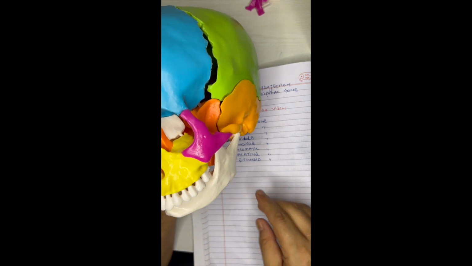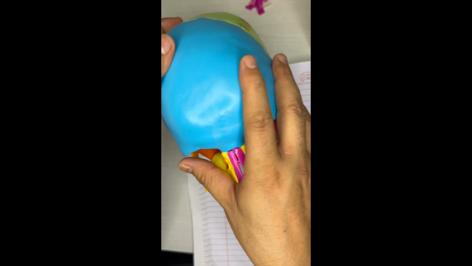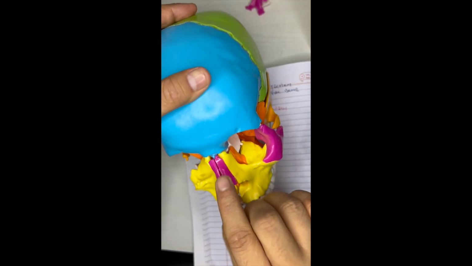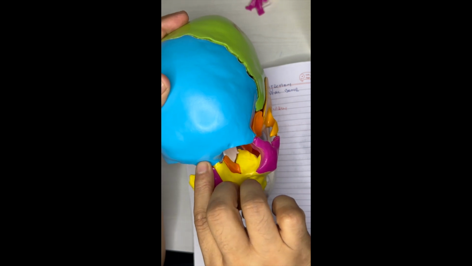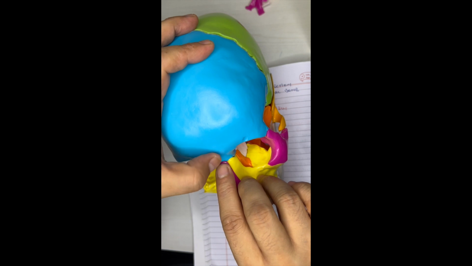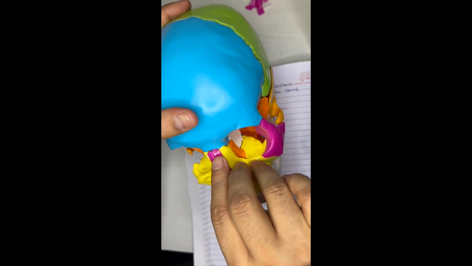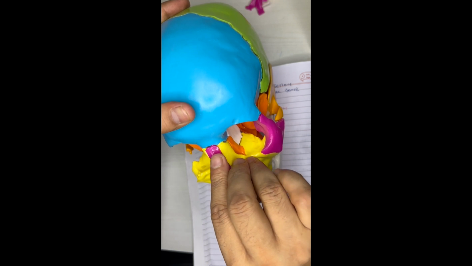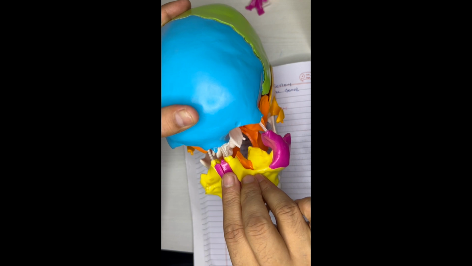Okay. Now, if we look from the front side, just below this part, at the junction, we can see this is the glabella, or this notch. If we go on the back side of this, we will see a very important bone called the ethmoid. So let's remove the notch, remove this bone.